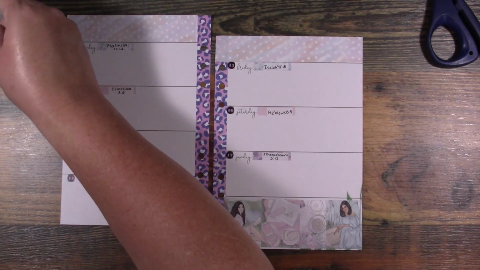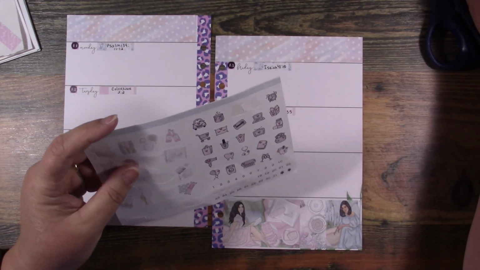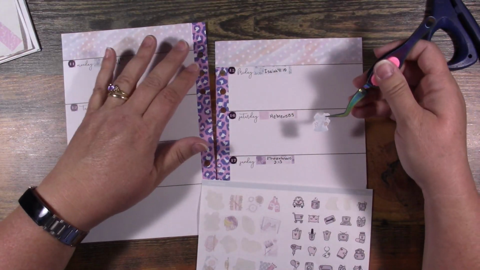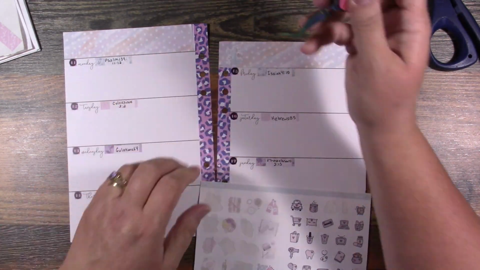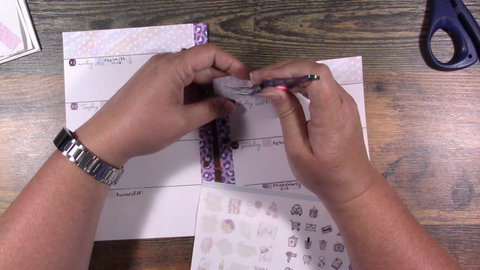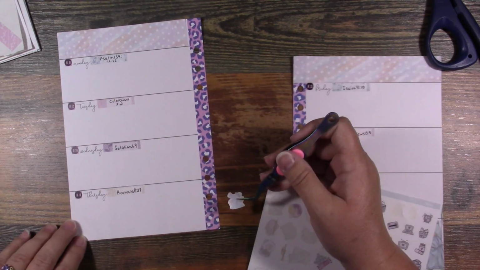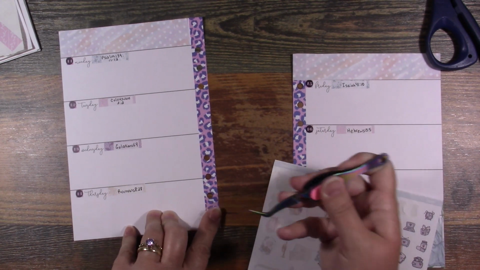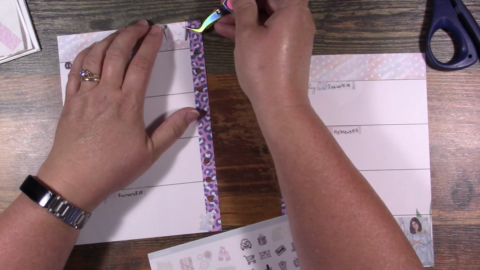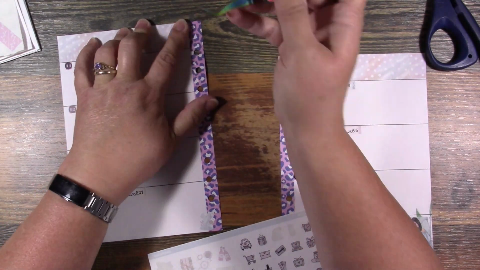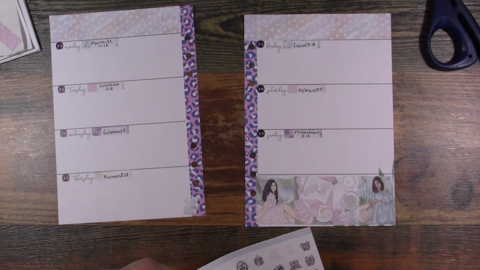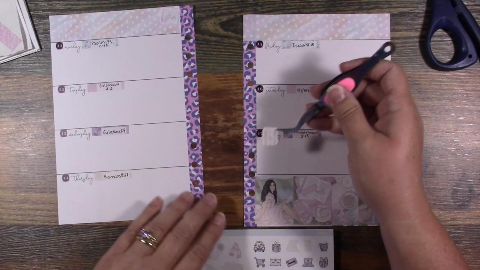I do have some little deco pieces, and I'm gonna stick those around. Maybe I shouldn't have put that one there though. It's too much the same. I'll put this one down here. I want to put this one up here to kind of cover up where it's a little bit different. I know you can't see it perfectly, but I think it'll be alright.